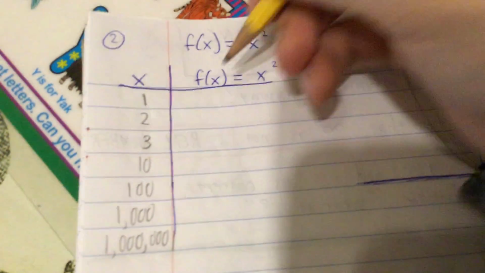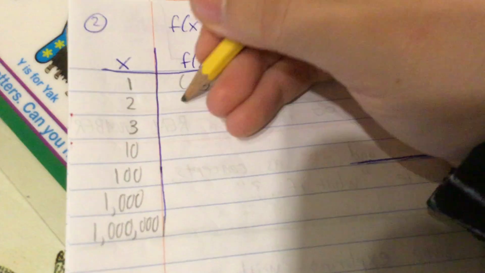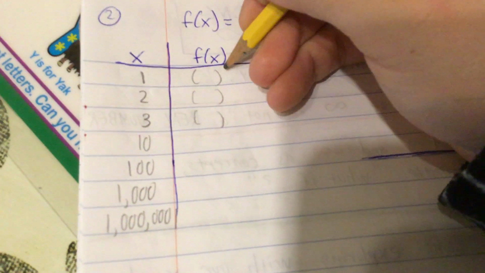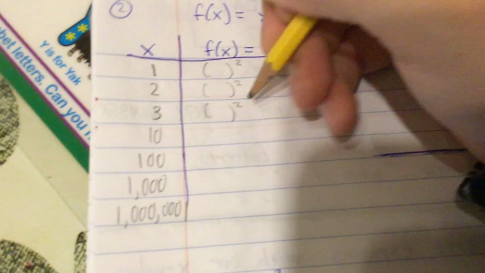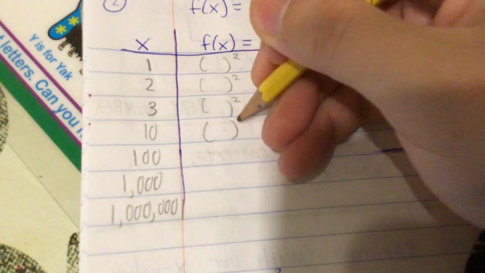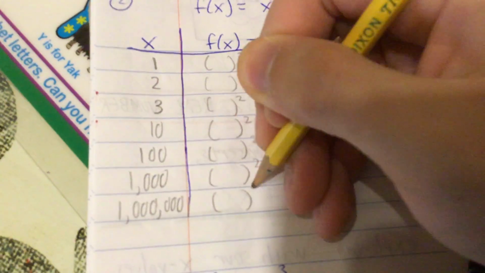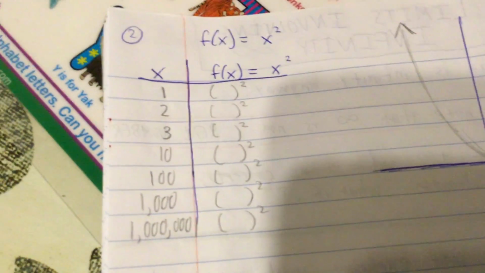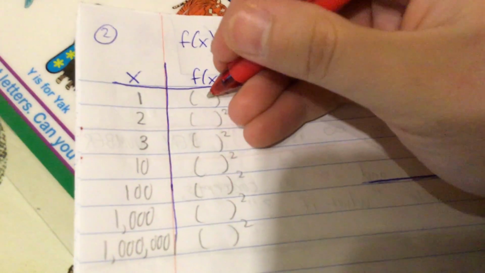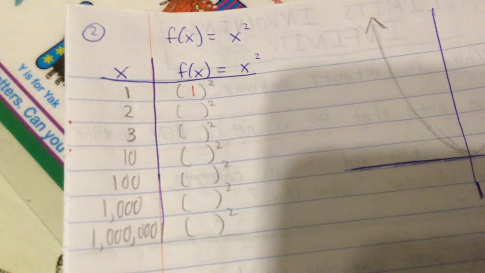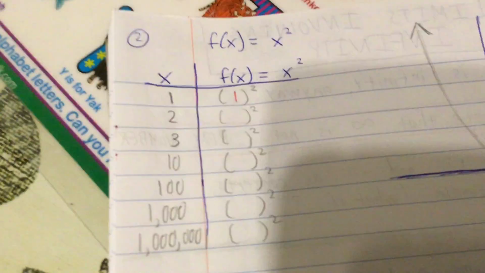Okay, so when x equals 1, and we plug it into the equation, 1 squared is equal to 1.